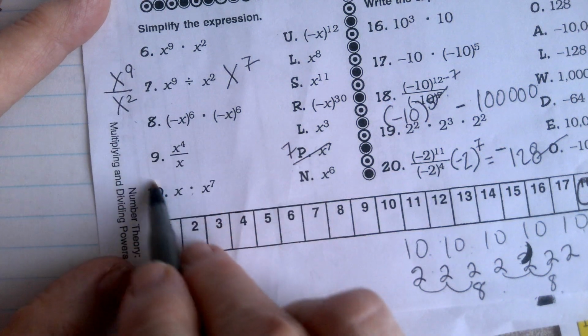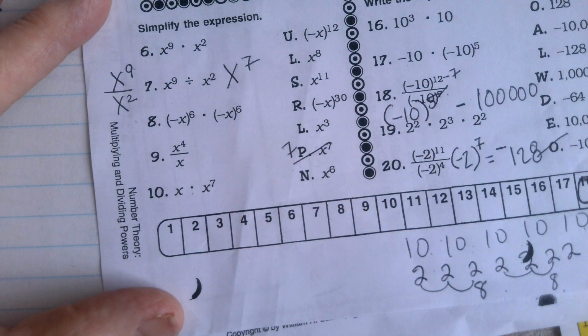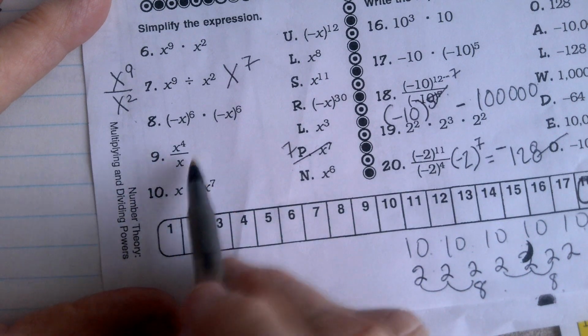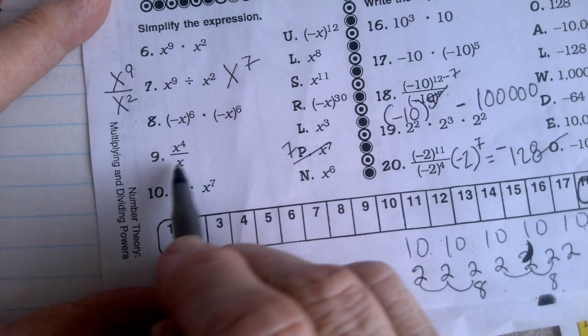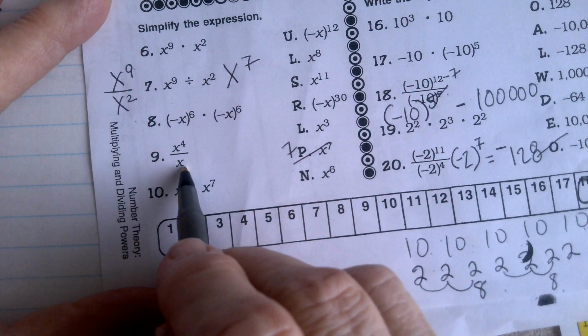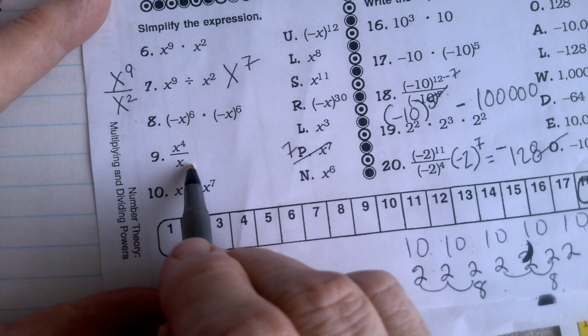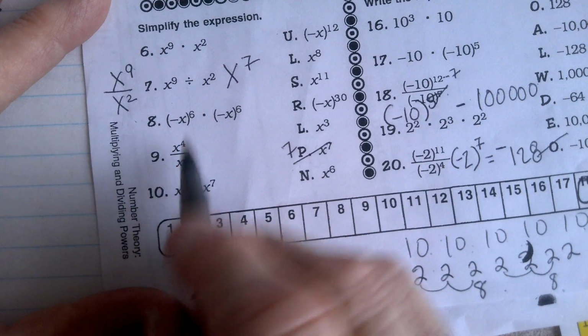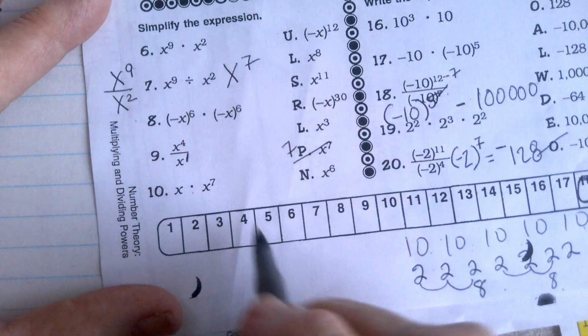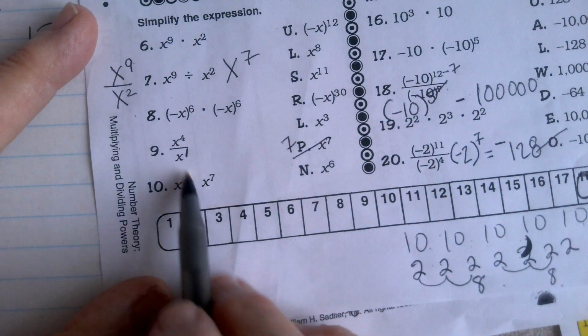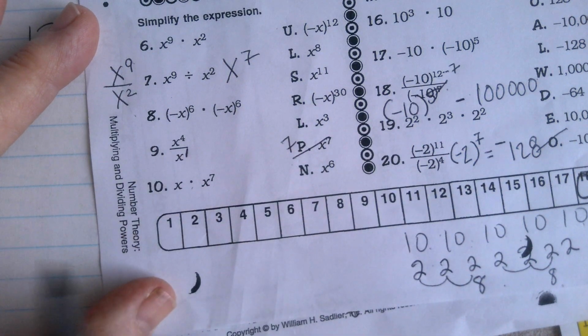So let's look at this number 9. We're doing some of these divisions. And then, what is the exponent on the bottom? 0. If it doesn't have a 0, it's not a 0. 1. It's going to be a 1. So who thinks they know how many x's are going to be canceled out and how many are left?